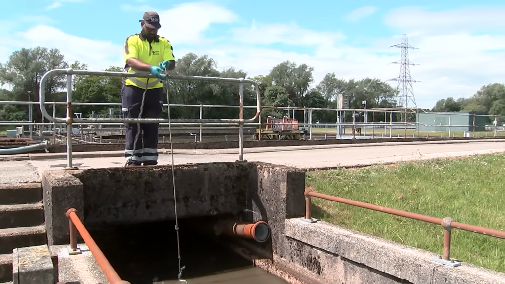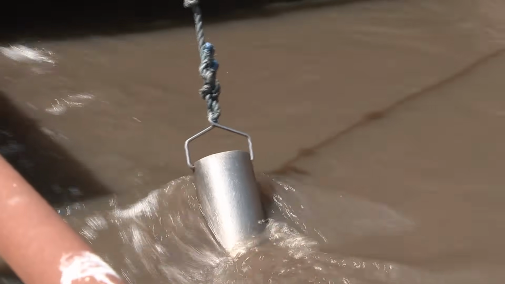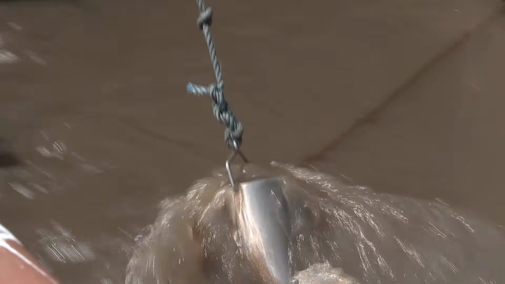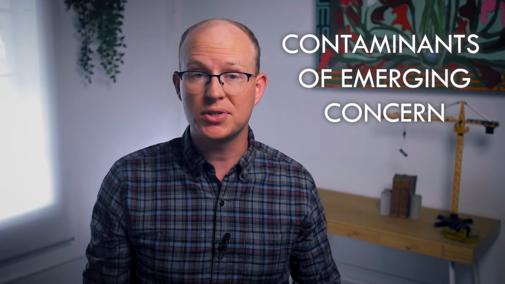In the early days of sewage treatment, sampling consisted only of measuring the basic contaminants, such as nutrients and suspended solids. But as our testing capabilities increased, it slowly became easier and less expensive to measure other impurities, sometimes known as contaminants of emerging concern. These included pharmaceuticals, pesticides, personal care products, and even illicit drugs.